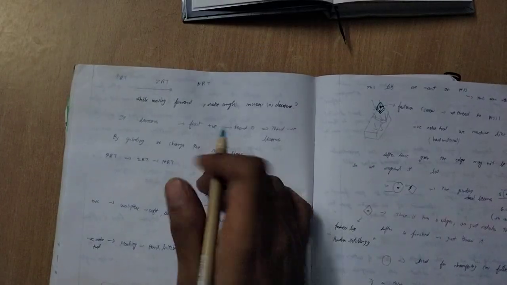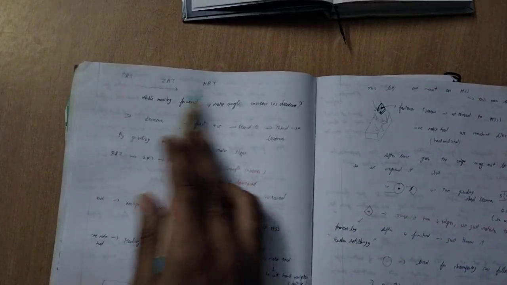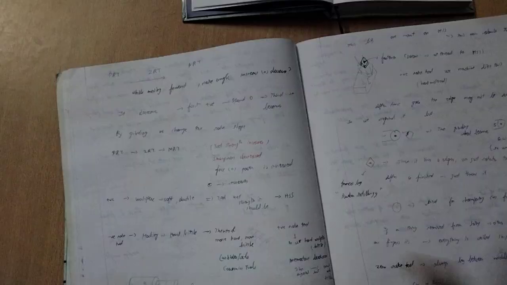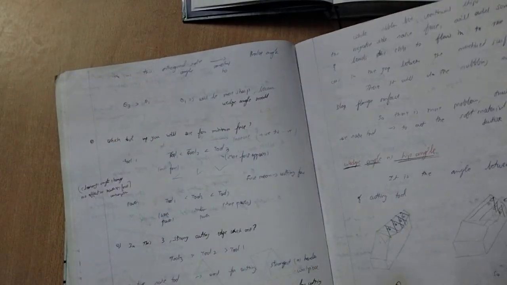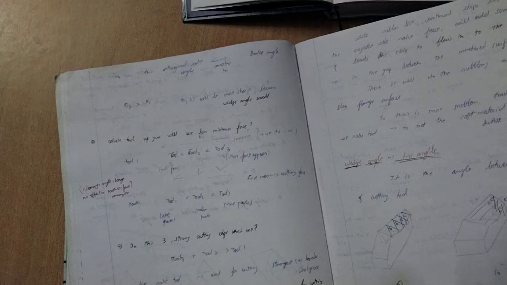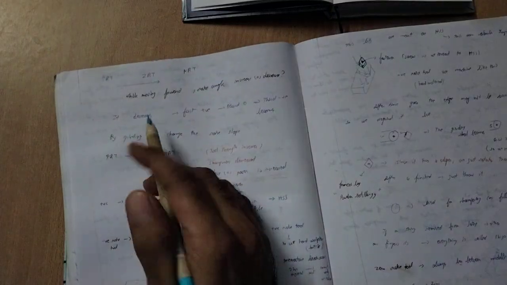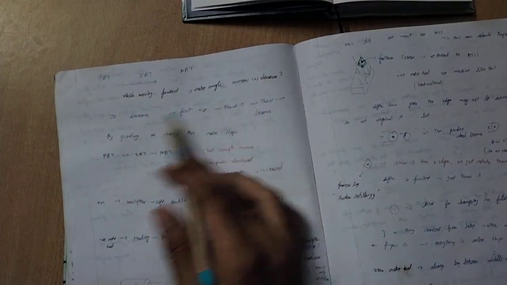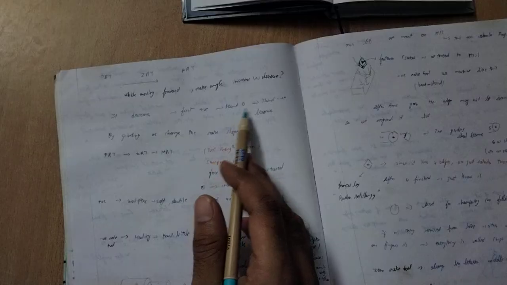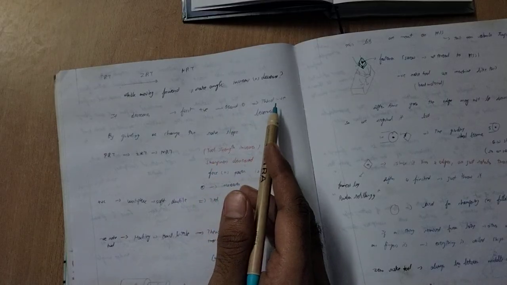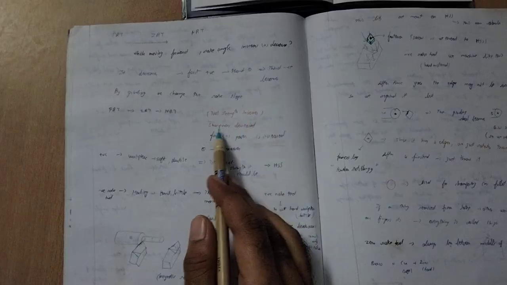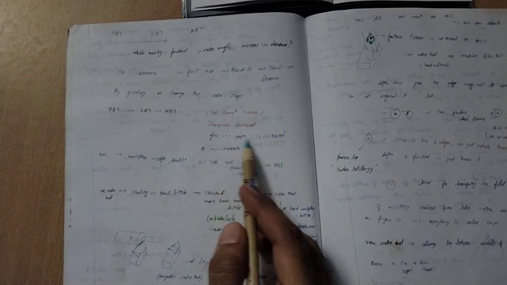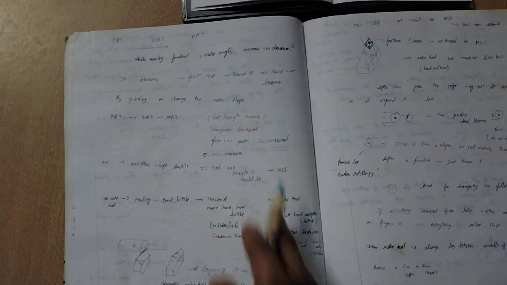Next thing, while moving forward, you can see the rake angle decreases. First positive, next zero, next one is negative. So by grinding we change the rake angle slope. With positive rake, tool strength decreases as well as sharpness increases; with negative, force and power also increase, and theta increases.